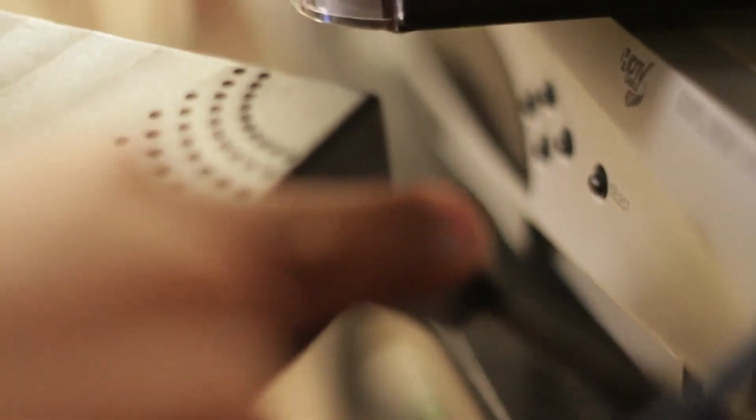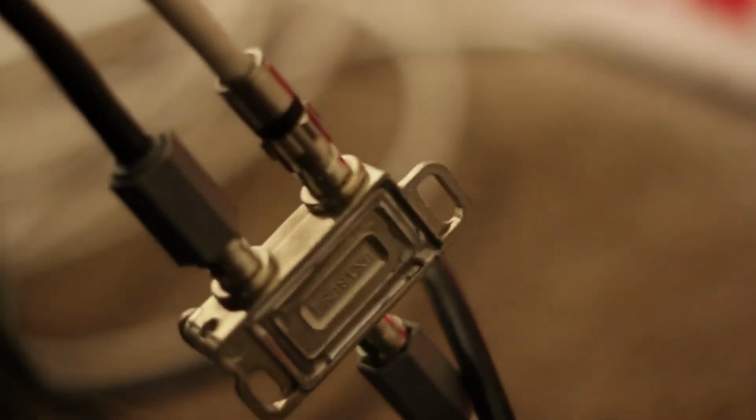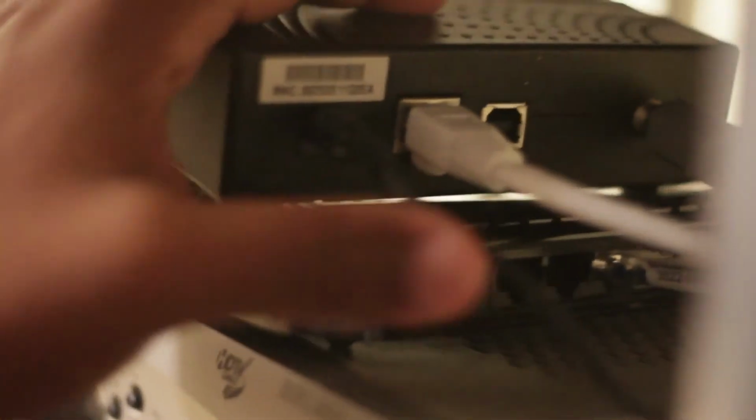Now in this router, as you can see, there's a location where it can input the Ethernet data that is coming from the modem, and there's also multiple locations where it can output that same data. It also has a power cord as well.